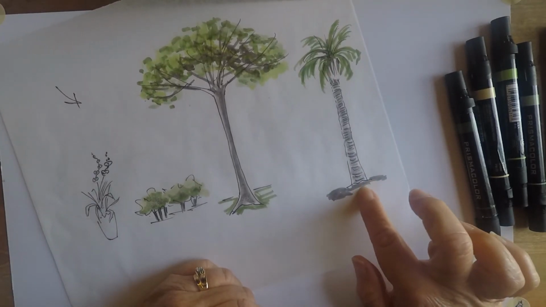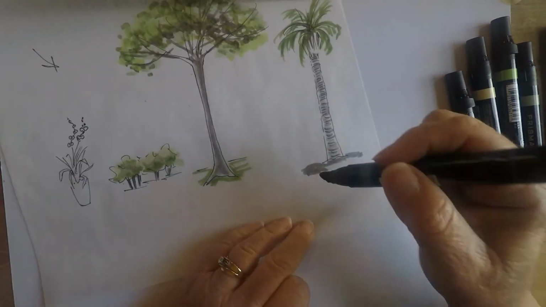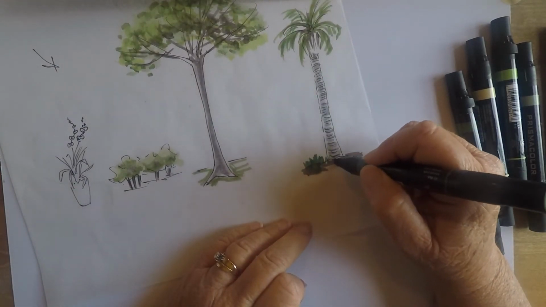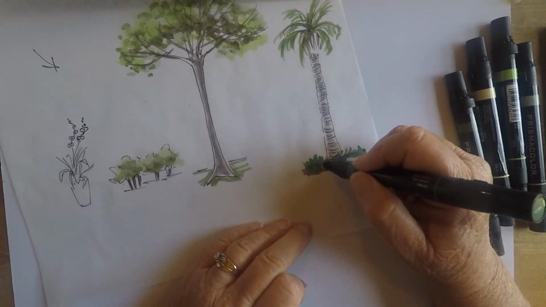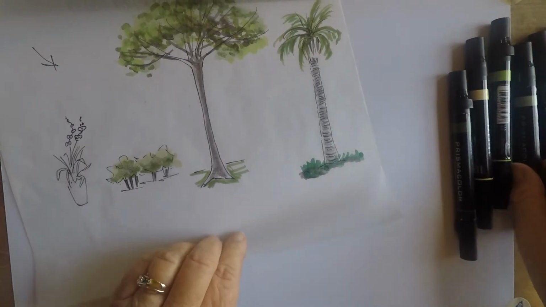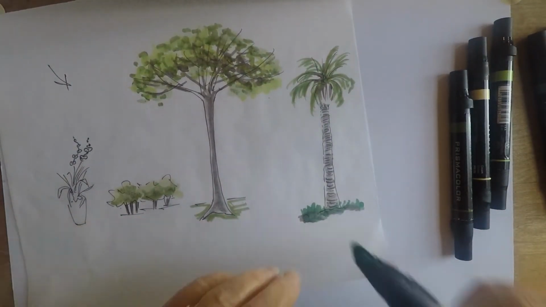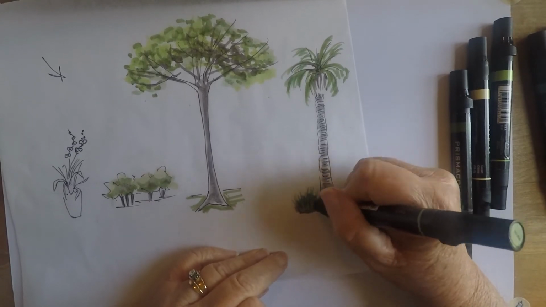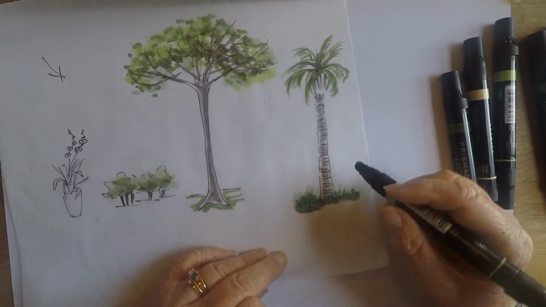So notice how I put the French 90 in first. Now I'm going to bring some of this cool green in front for this bedding plant. And now I'm going to take the lime green and drag through that to create kind of a softer sage effect.